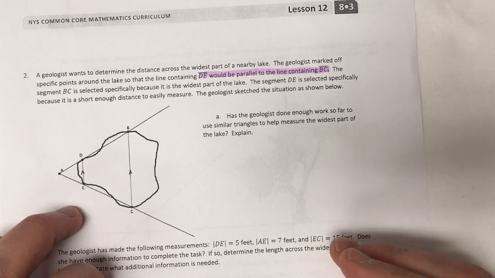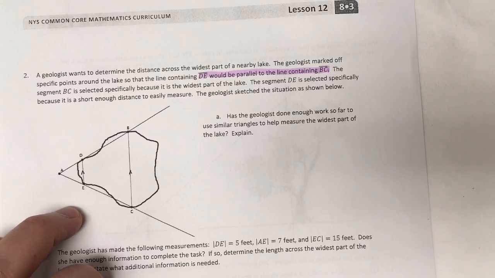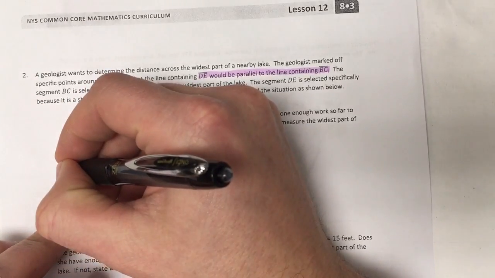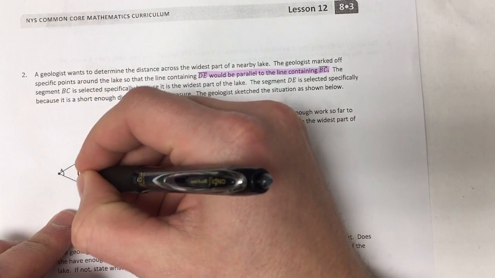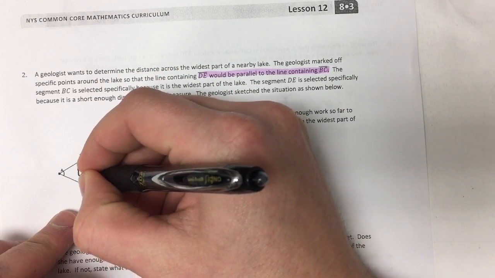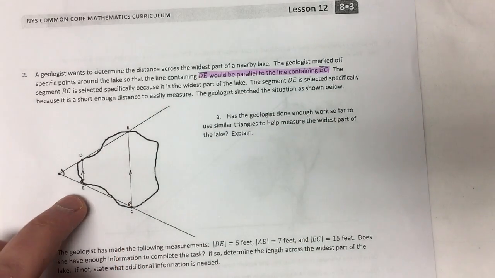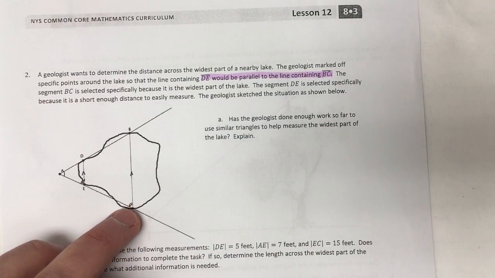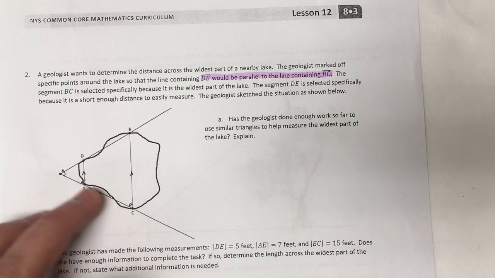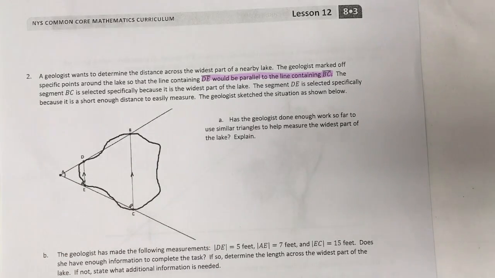Thinking in terms of similar triangles, that gives me enough information because angle A is congruent to angle A, and if the angle at E is congruent to the angle at C, then by angle-angle we can declare that we have similar triangles.